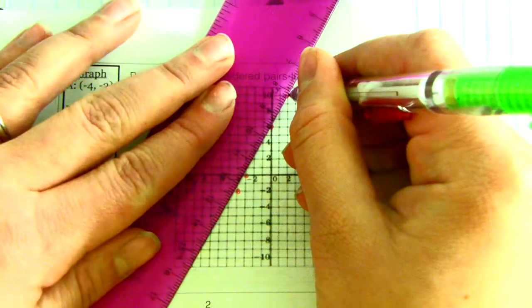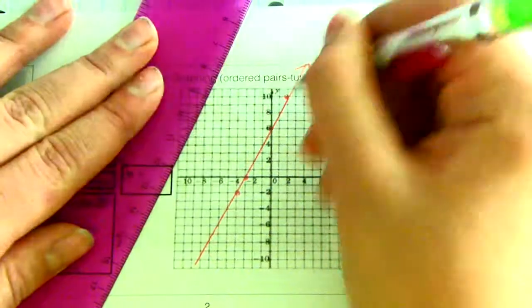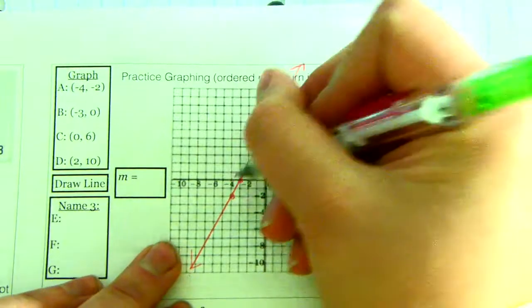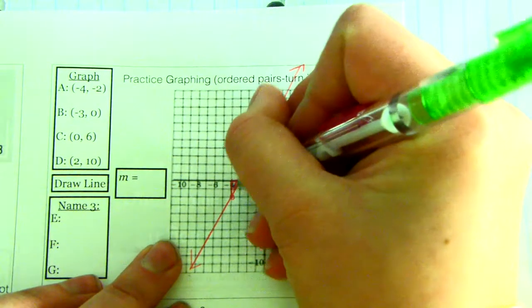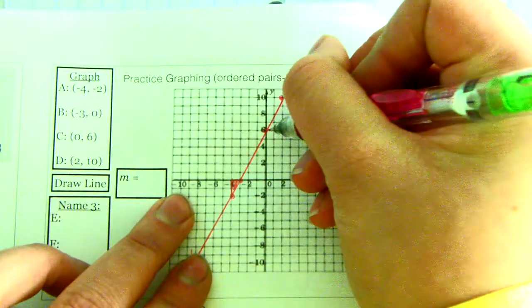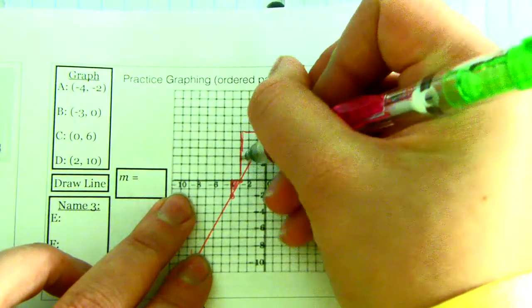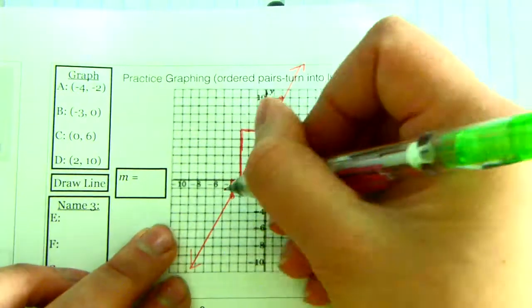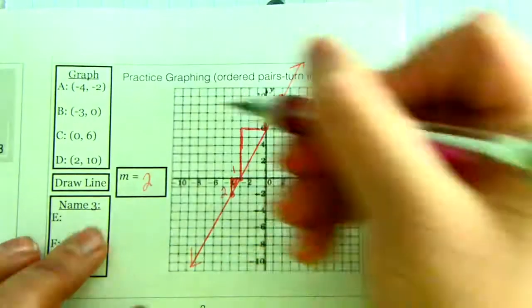Let's draw our line through those points. Arrows at both ends. Excuse me. The slope, let's see, we come up here is a nice little triangle, or you could do this bigger triangle, or you could even do this one. All of them are going to simplify to the same ratio. 2 over 1 or 2.